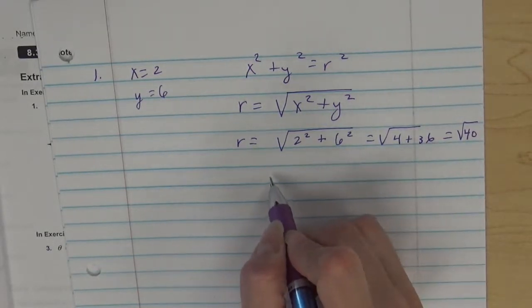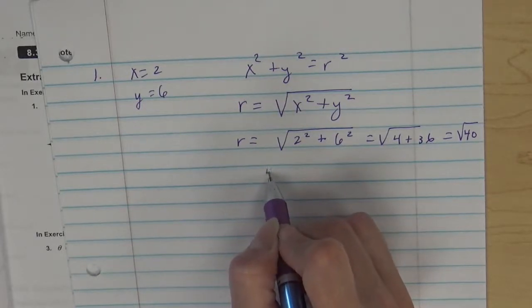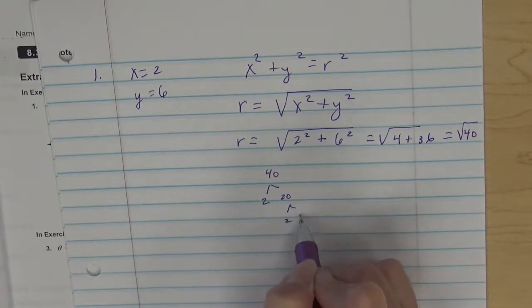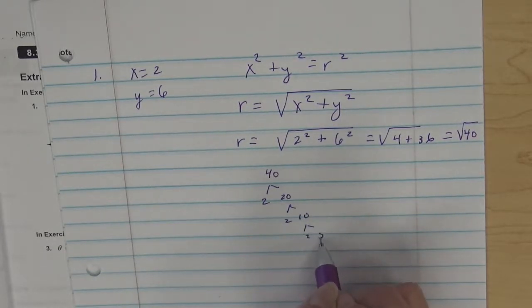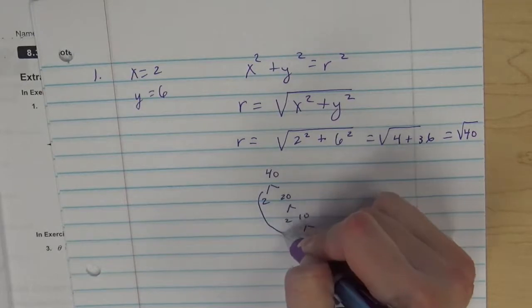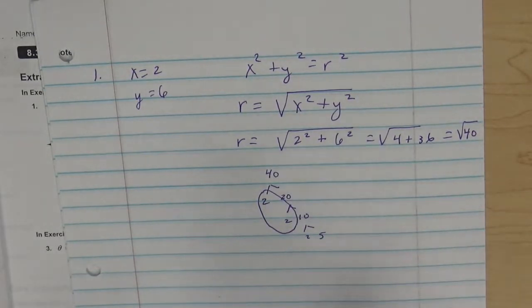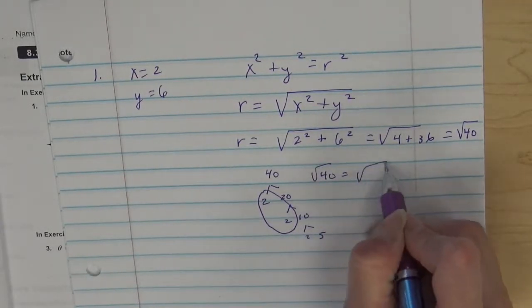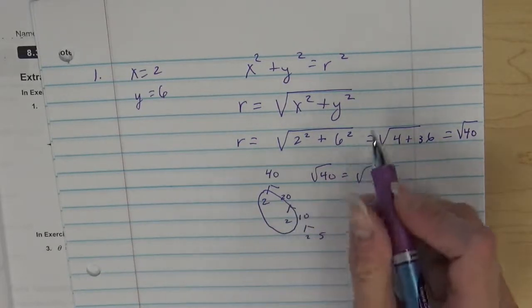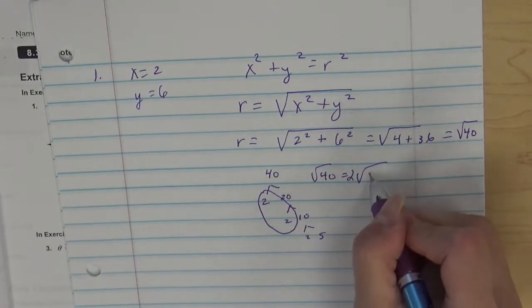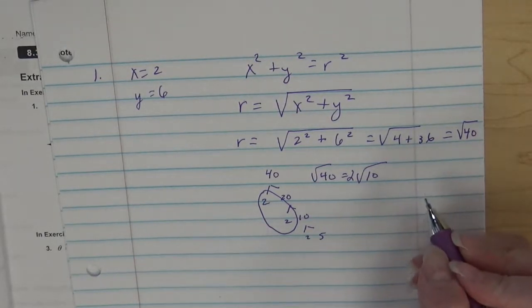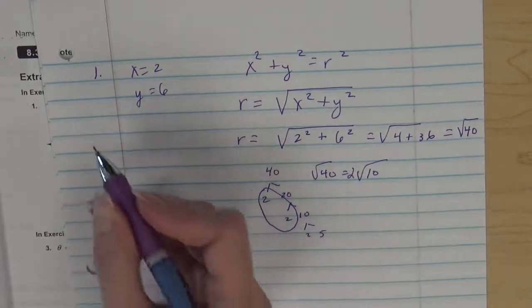The square root of 40 can be simplified because if I break 40 down, that's 2 times 20, 20 is 2 times 10, and 10 is 2 times 5. Because I've got a pair of 2's in the factor tree, I can take a 2 out of the square root. So the square root of 40 can be written as 2 square root 10, with the 2 and the 5 staying inside. So instead of writing square root of 40, I'm going to write 2 square root 10 for r.